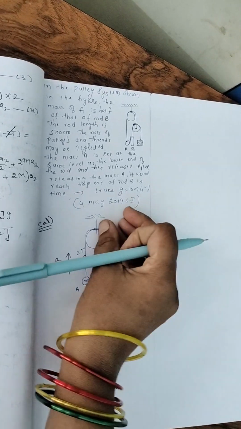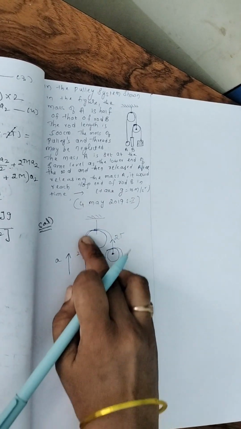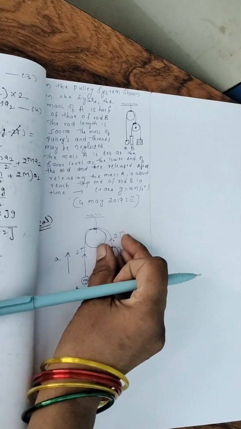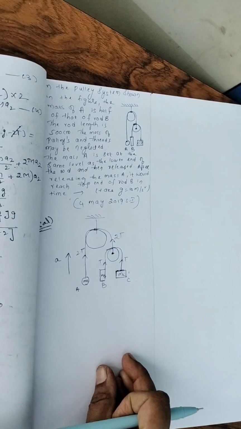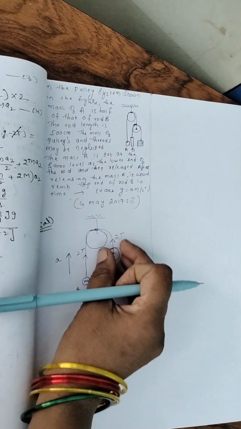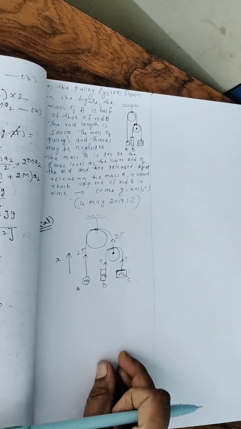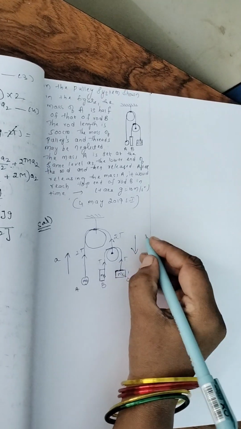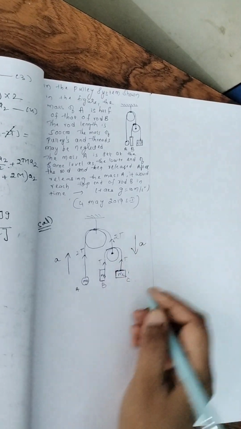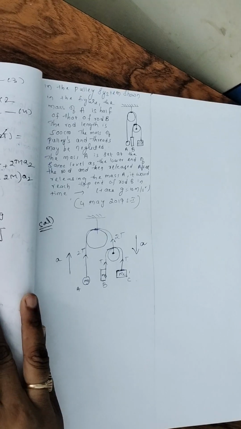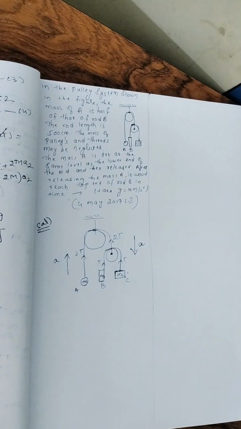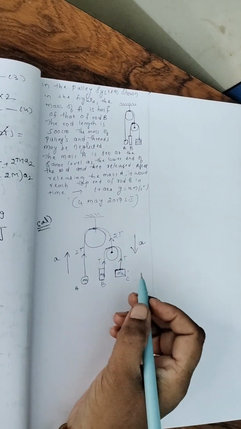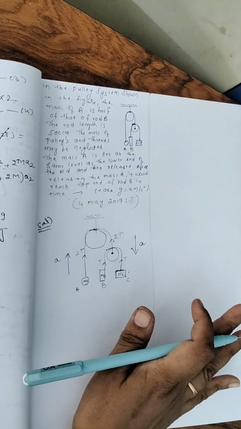When this is coming in the upward direction, this total pulley system comes in the downward direction. Here, acceleration a. Okay. So now the first free body diagram is completed.